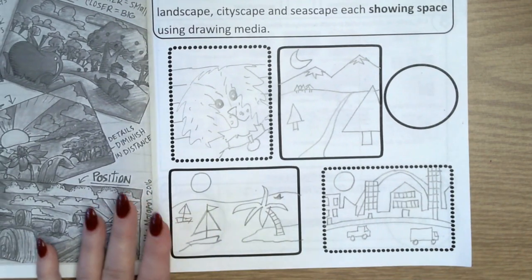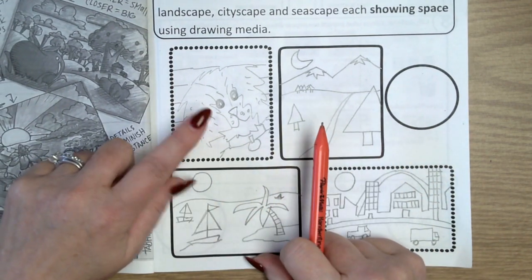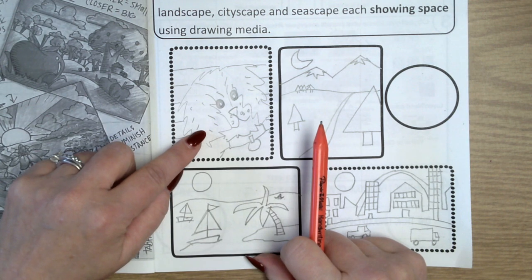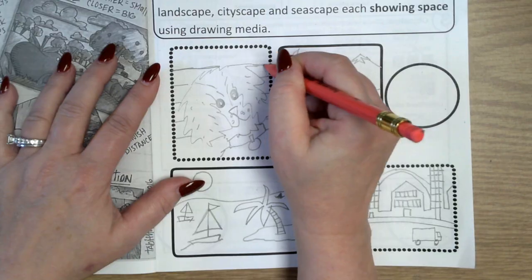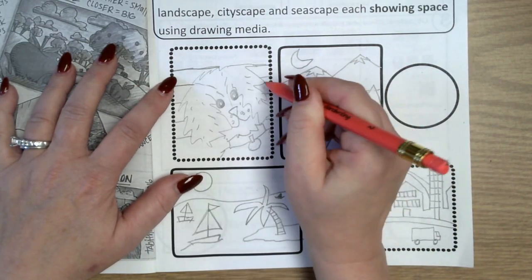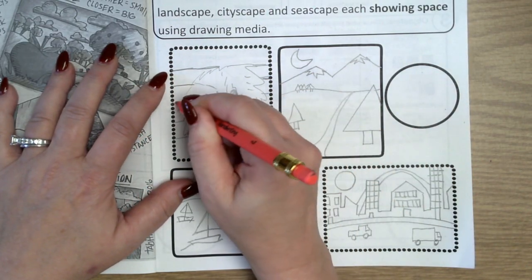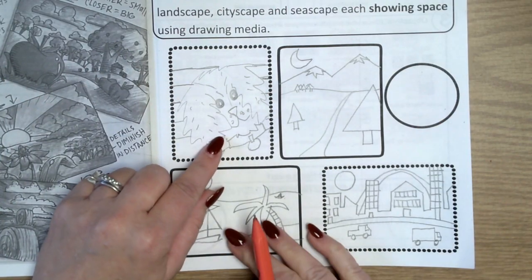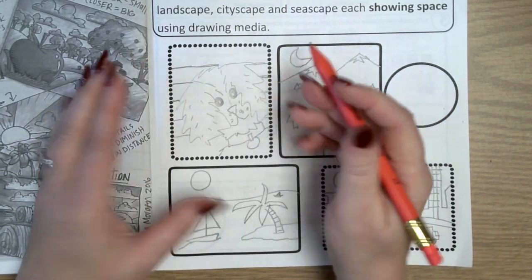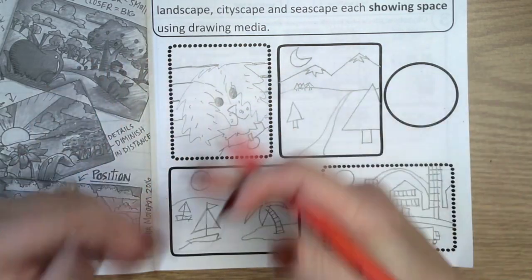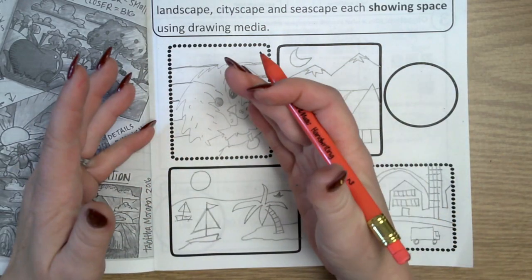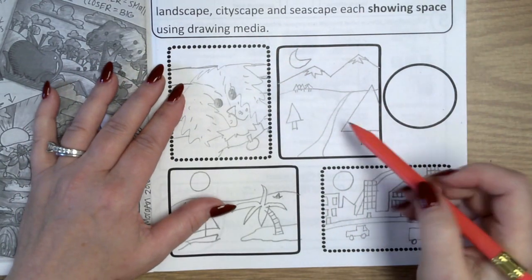All right, so here I've drawn a portrait. I did a portrait of my dog, and to show space, I added some stripes in the background so that I had some overlapping, because overlapping is the easiest way to show space, have something in front of something else. So here's a dog, a portrait of the dog looking at us, and it's a picture of a dog. You could easily do a picture of a human.